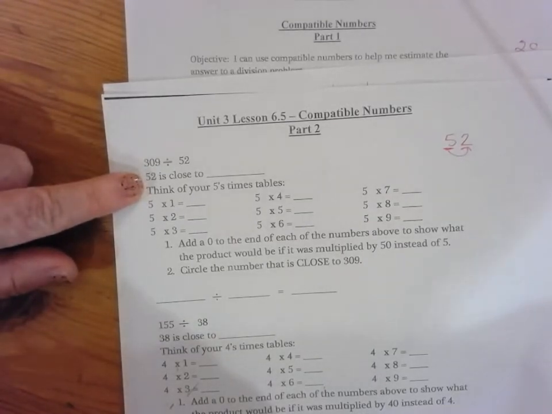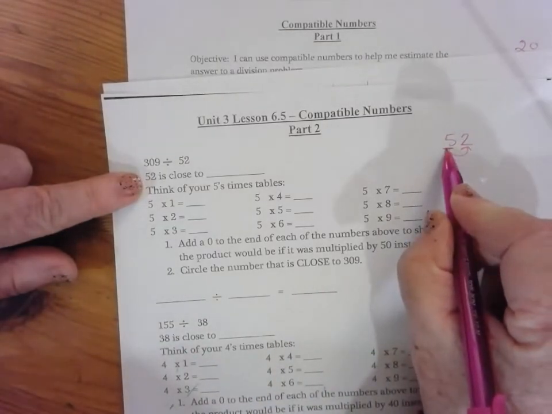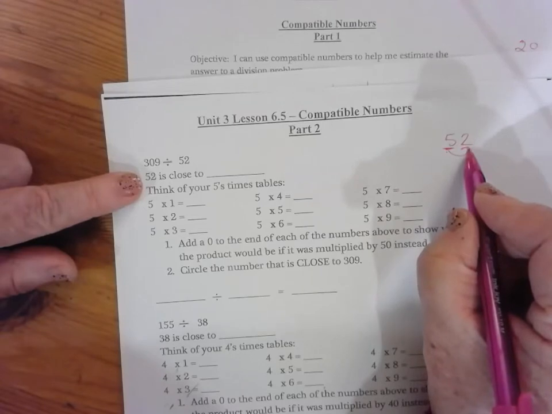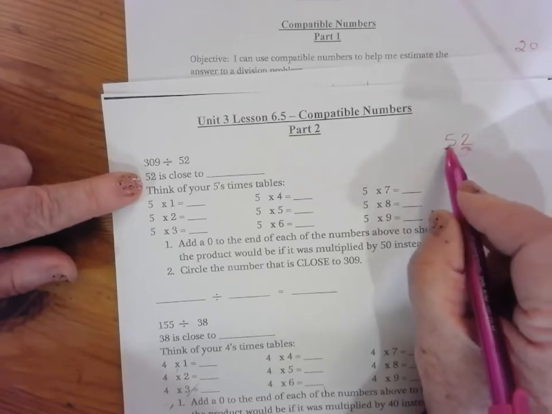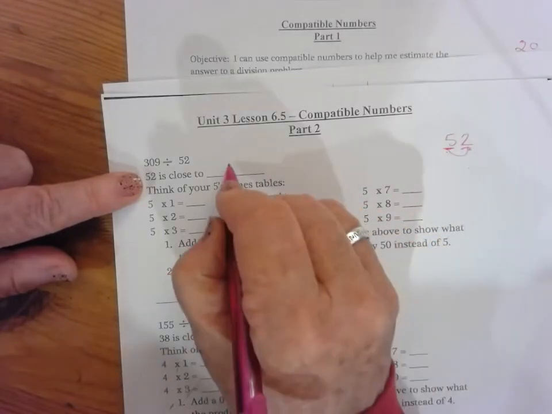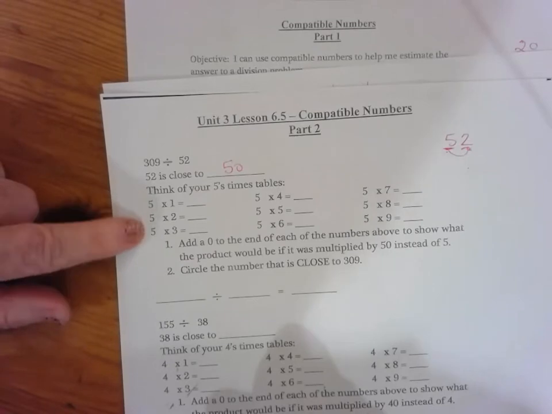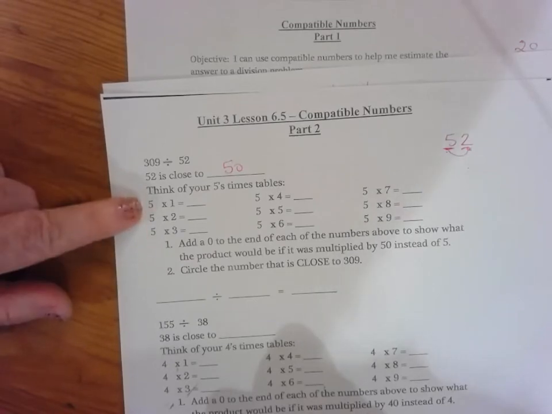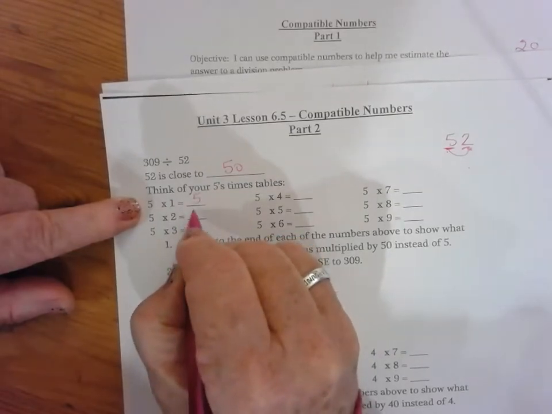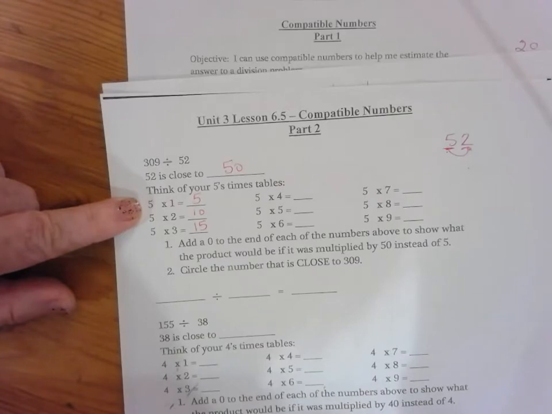Those are my only two options because I have a 5 in the tens place. I'm rounding to the nearest 10. It would be 50. So, hey look, I have my 5s table set here. Those are the easiest ones. 5, 10, 15. Stop the video, fill this in, and let's see what we can come up with.